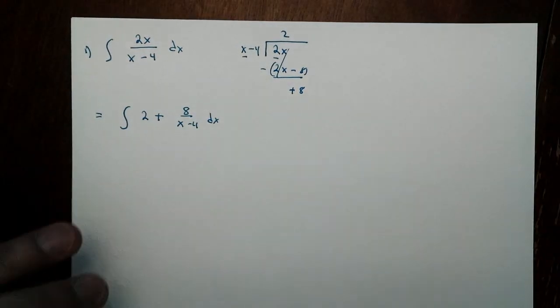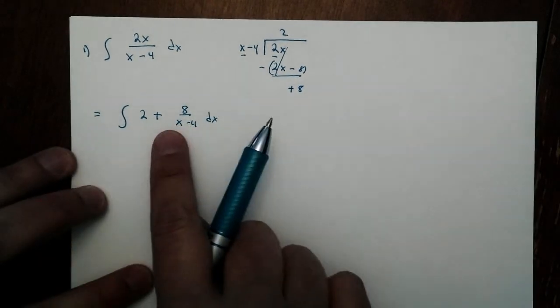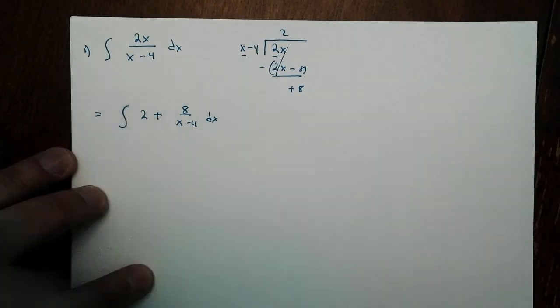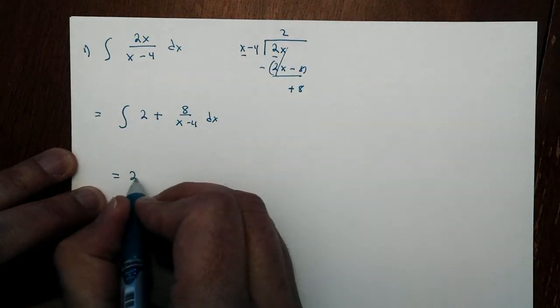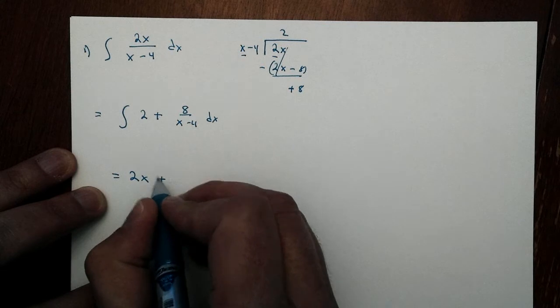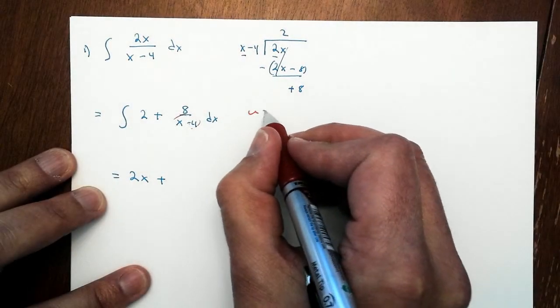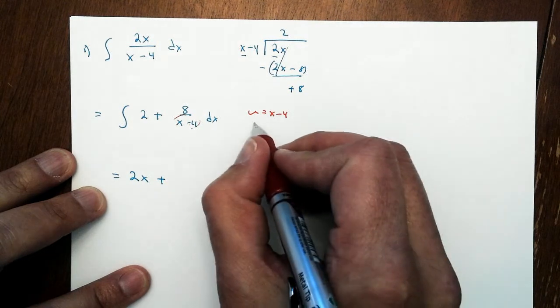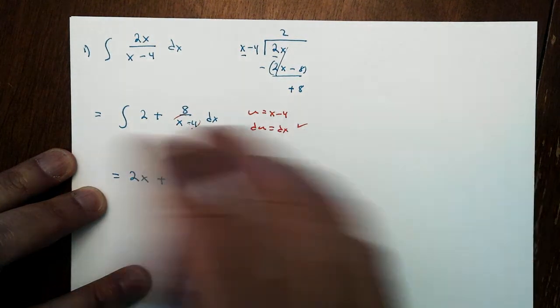Now what you'll notice is that we're going to be talking about a lot of different integration techniques right here. This one is not that hard to do. The antiderivative of 2 is just 2x with respect to x, plus, but over here we've got a U-Substitution. My u is going to be this x minus 4, du is going to be dx. It's good, we're not multiplying or dividing by anything.